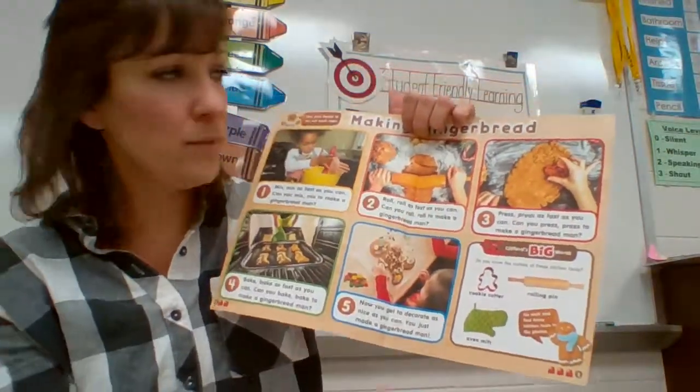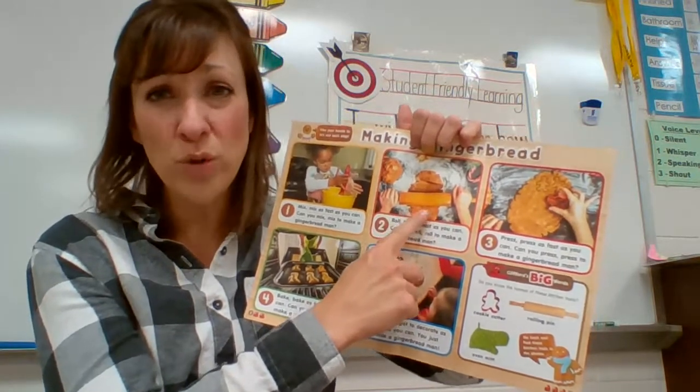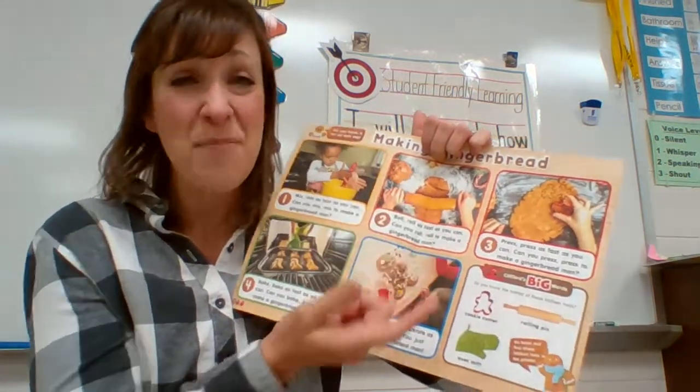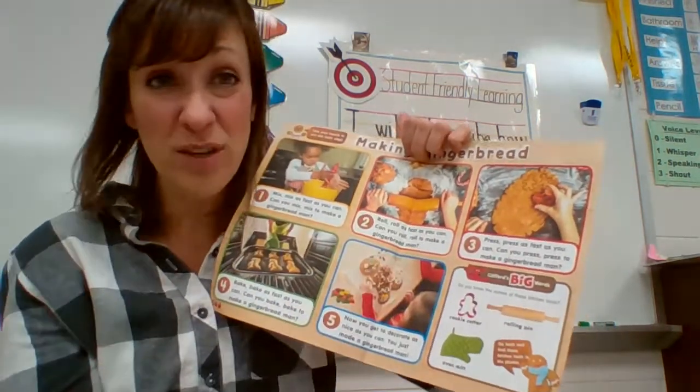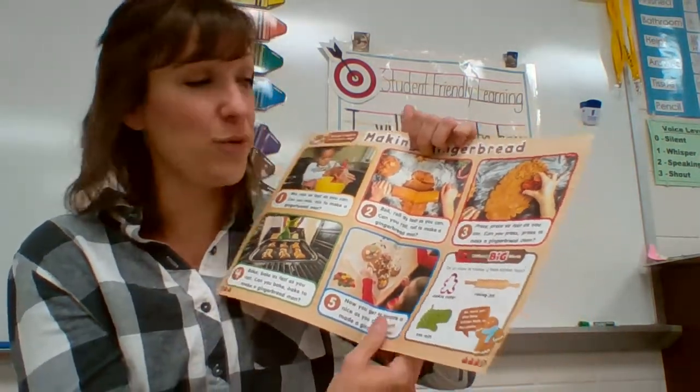Over here. Sometimes they can be made of stone. Sometimes I've seen them made of plastic. I even have some mini rolling pins in my Play-Doh kit. So you can use them for all sorts of things, not just making gingerbread.